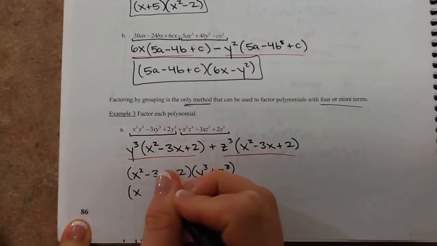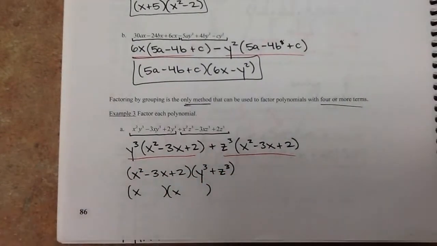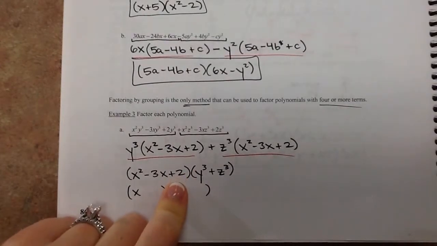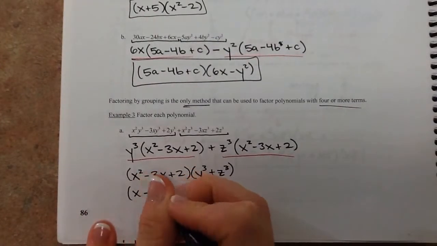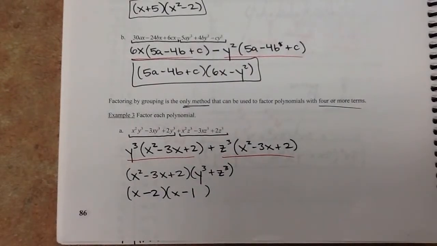I can start by making this x and x. And then what multiplies to positive 2 and adds to negative 3? That would be a negative 2 and a negative 1. So I'm done with that piece.